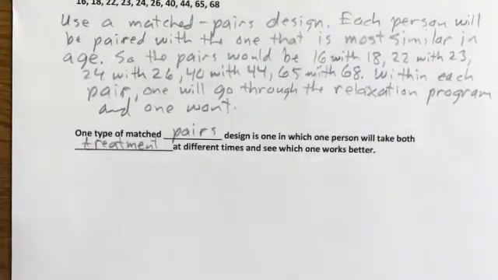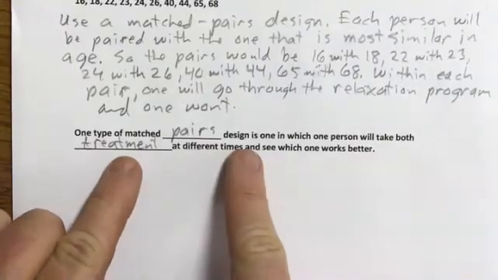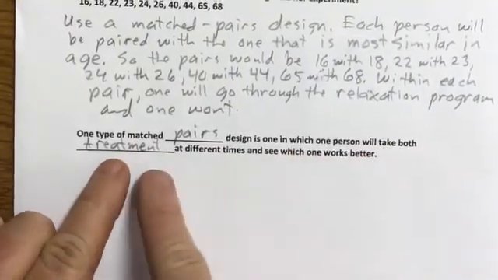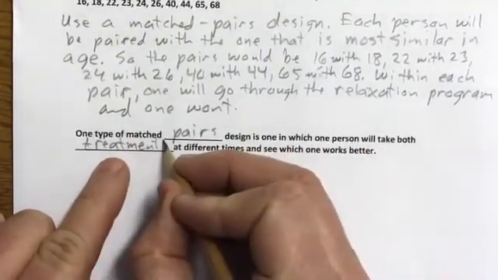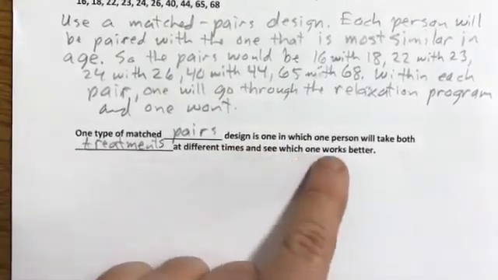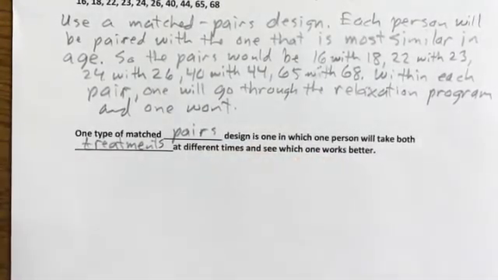And then one special type of matched pair is where one person, one entity, is the whole matched pair, okay? A special type of pairs design in which one person will take both treatments at different times and see which one works better. In other words, they have a drug, let's say that they think it improves blood pressure, you give them the drug and see what happens to their blood pressure, okay?